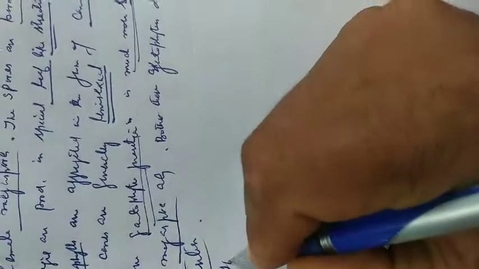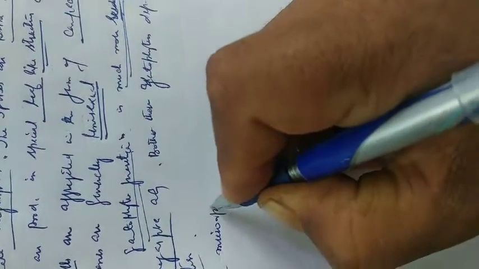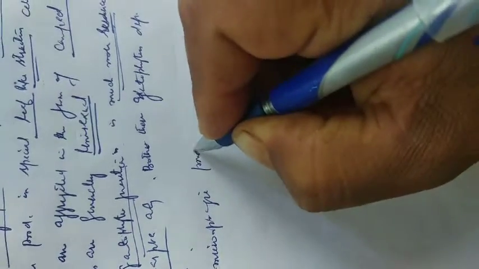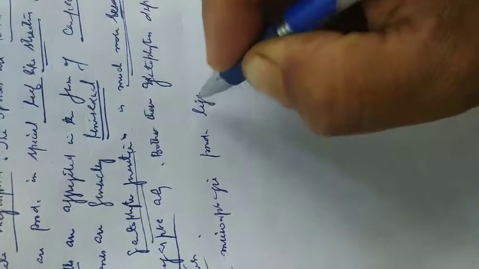Number 14, the microsporangia produce light pollen grains, and pollination is generally anemophilous. Because pollen grains are light in weight, they are simply transported from male to female with the help of wind. That is, they are wind pollinated.